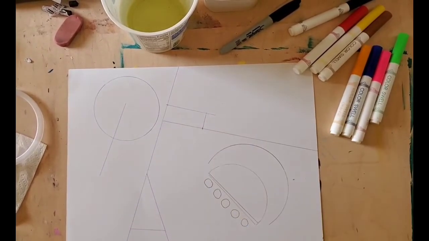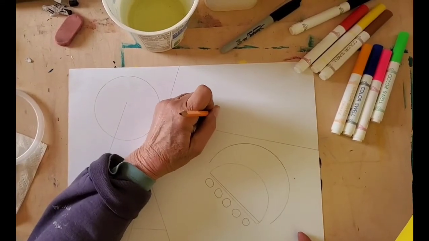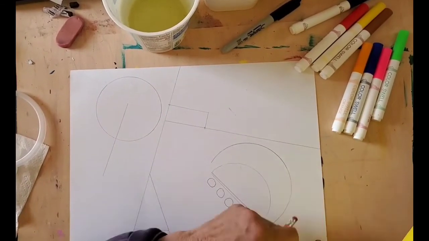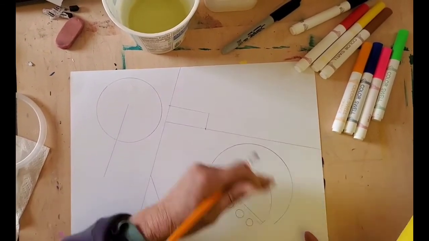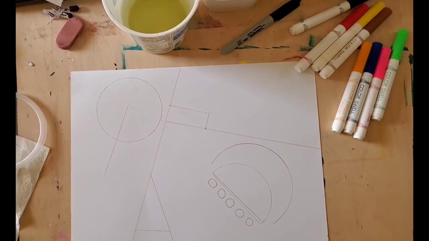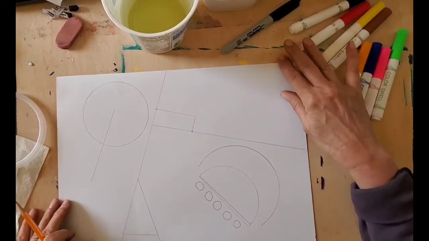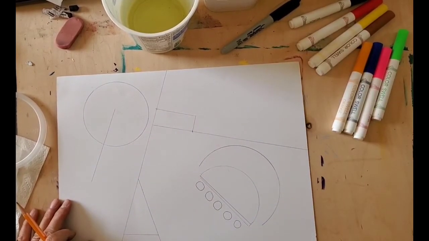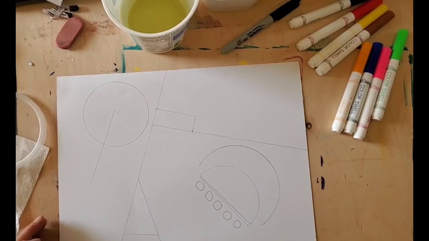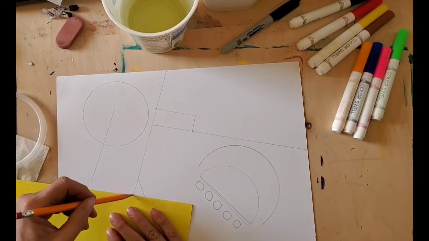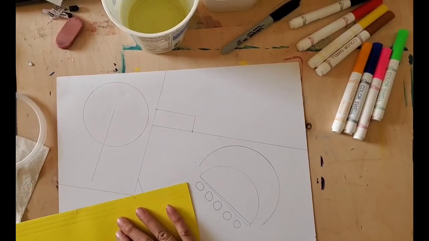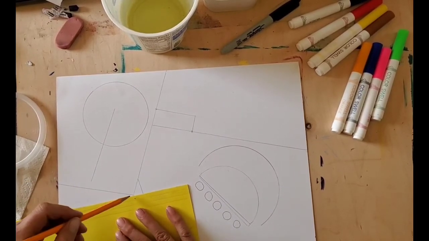Now I'm just building off some of my shapes, and I'll echo that.